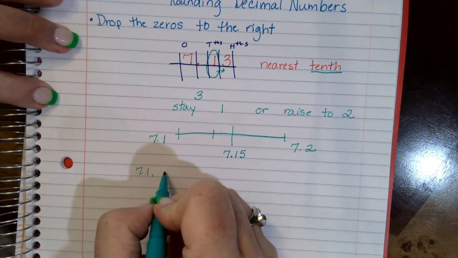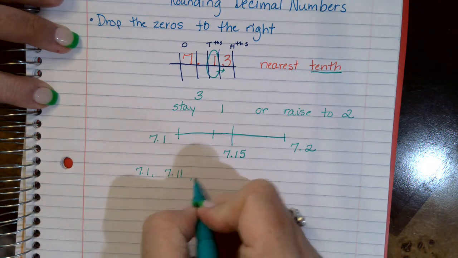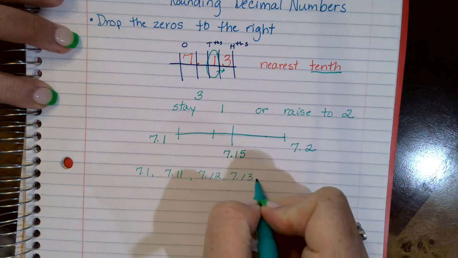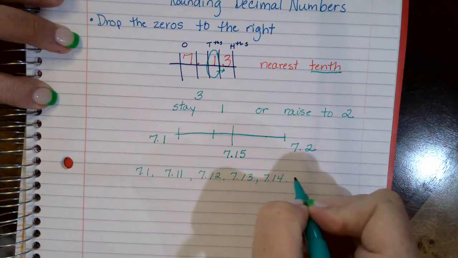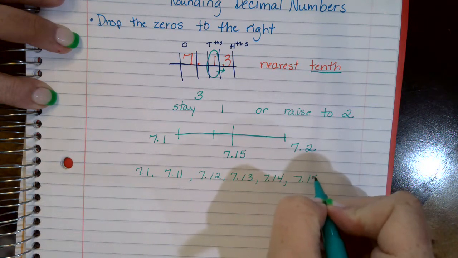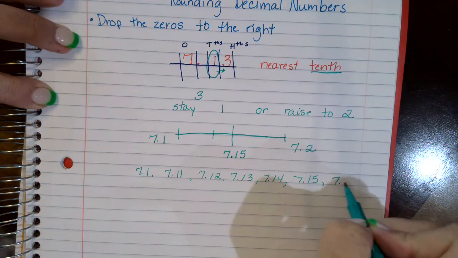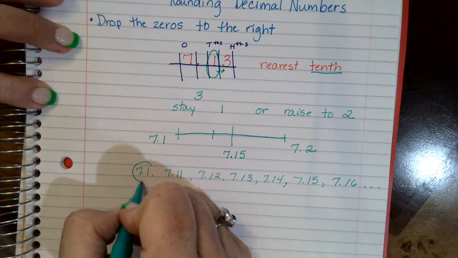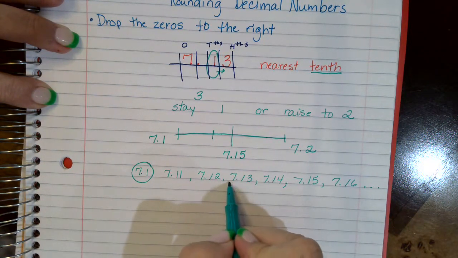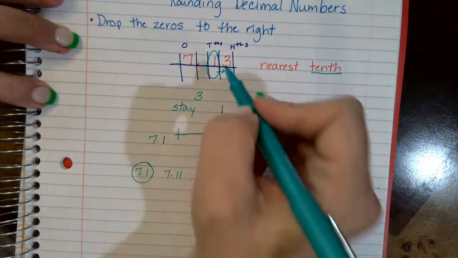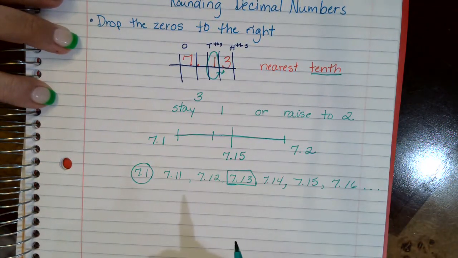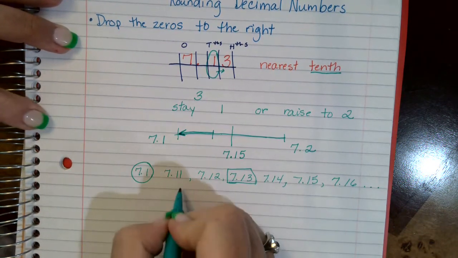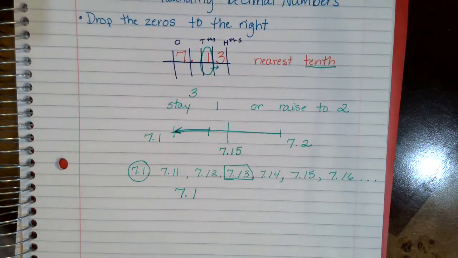It's 7.1, 7.11, 7.12, 7.13, 7.14, 7.15, 7.16, and we would keep going. So here's our tenth, and here is 7.13. So this 3 is lower than a 4, which means that it is closer to 7.1. We would round to 7.1.